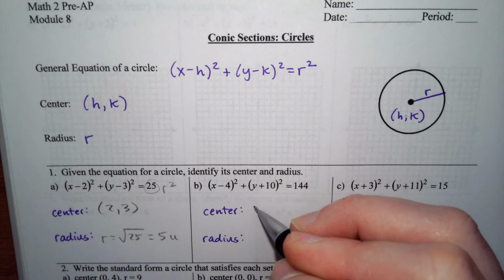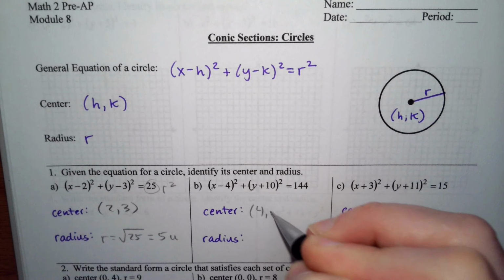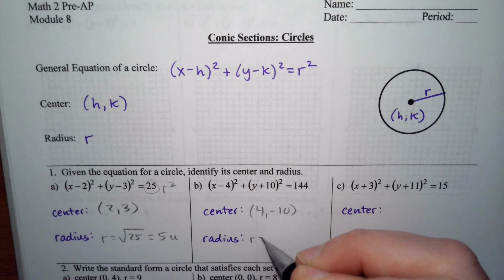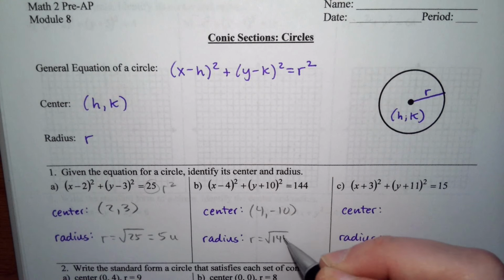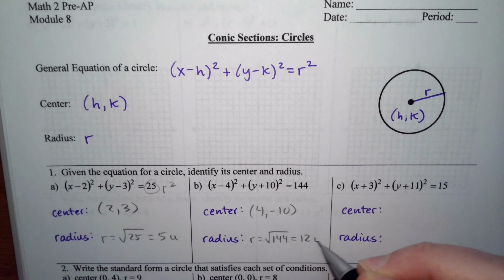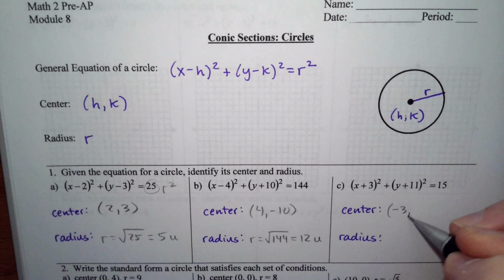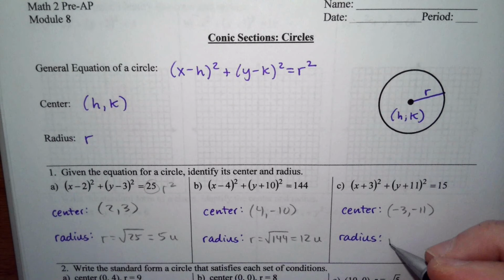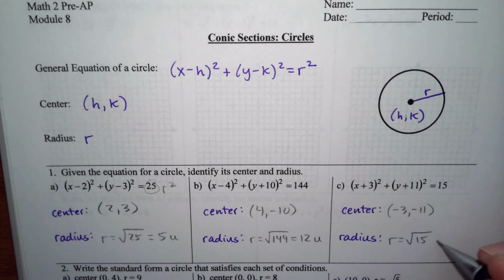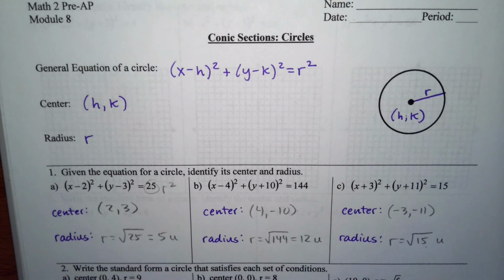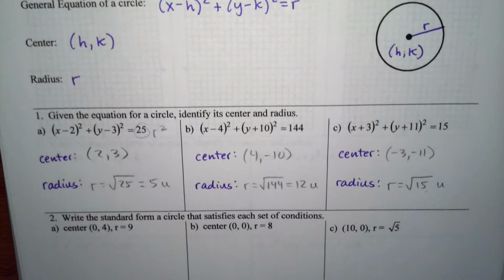For letter B, the center will be (4, negative 10), with a radius that is the square root of 144, so the answer is 12 units. Letter C, the center is (negative 3, negative 11), with a radius equal to the square root of 15 units. And it's okay to leave it as the square root in this example here. You could, of course, approximate it if you wanted to.